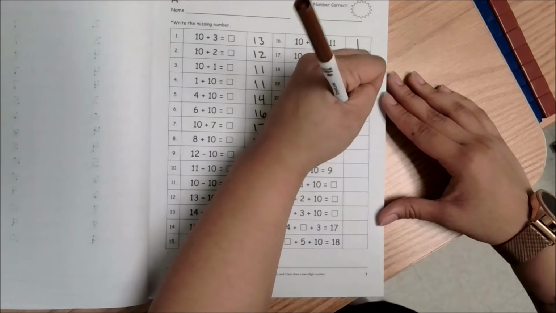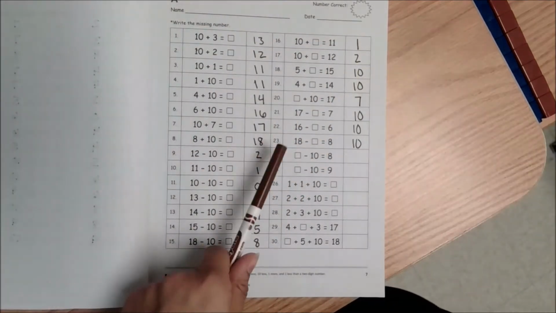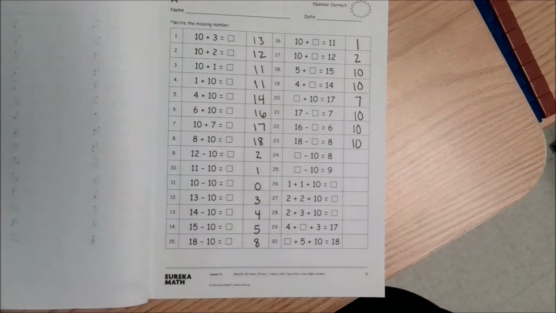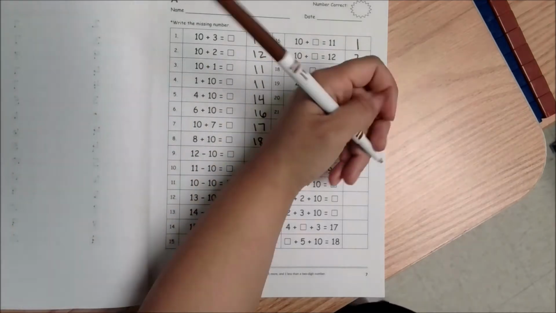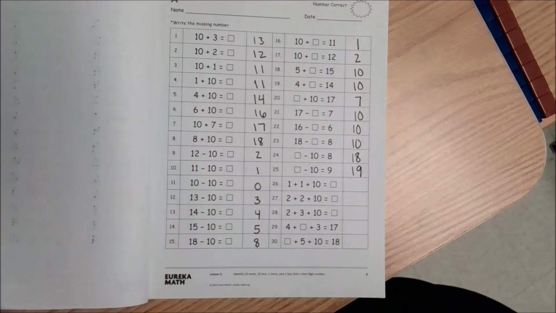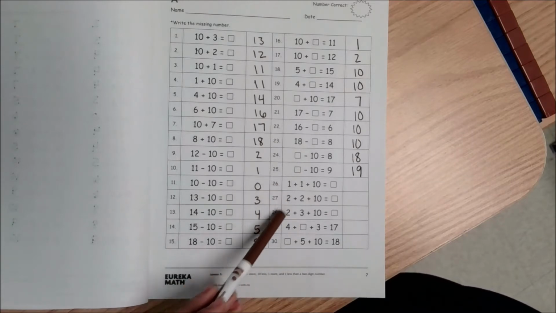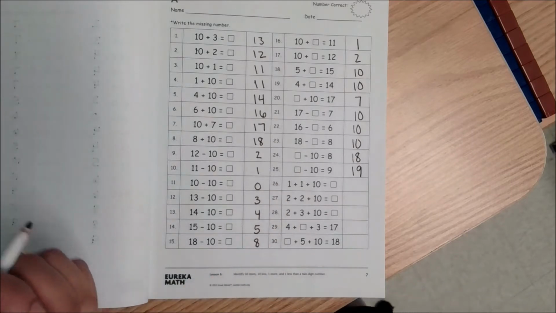10, 10, 10. Now we're missing the whole. We're missing the whole. Remember, subtraction problems start with the whole. 18, 19. Alright, our last problem type, we have 3 parts, 3 parts in this last section here.